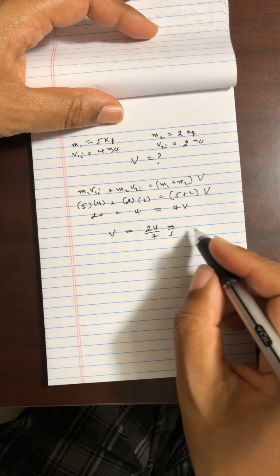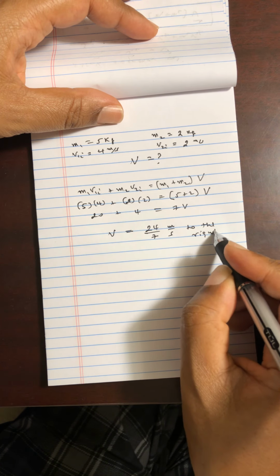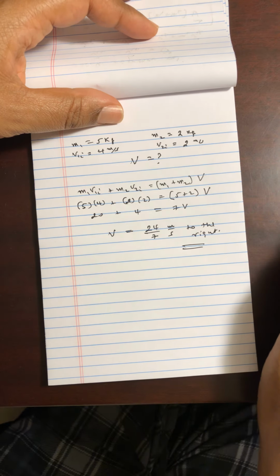And it's positive. What does that tell us? To the right. Positive means to the right.